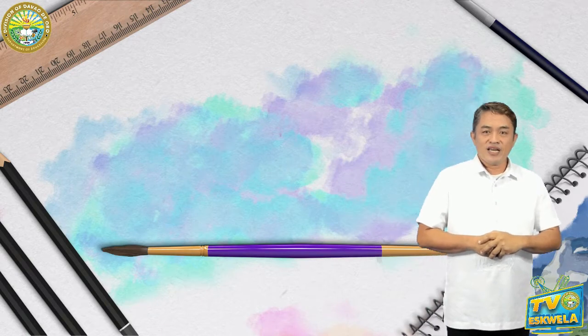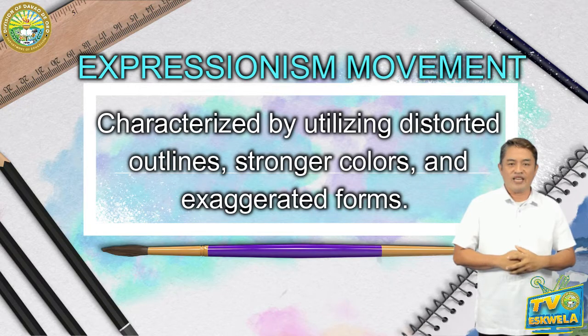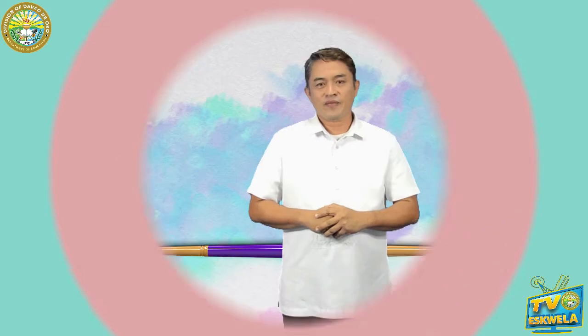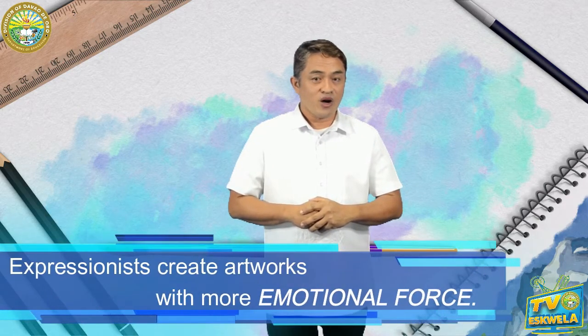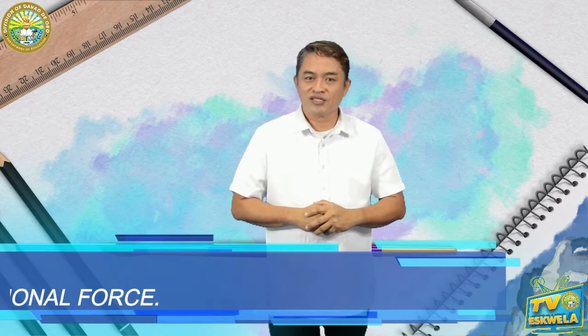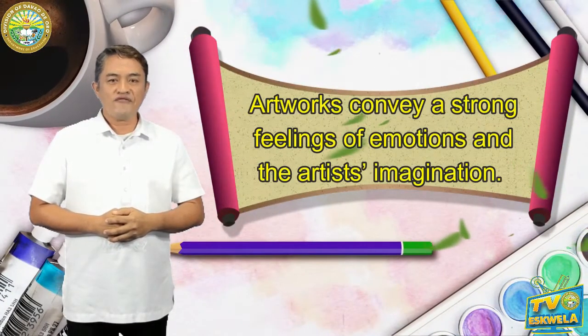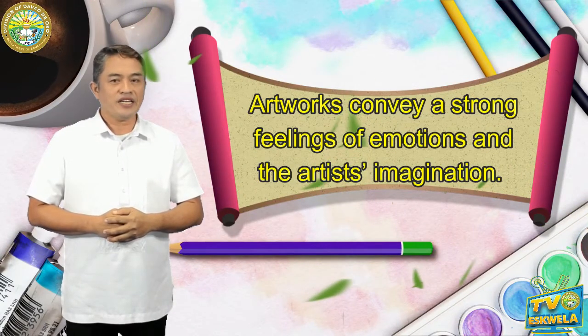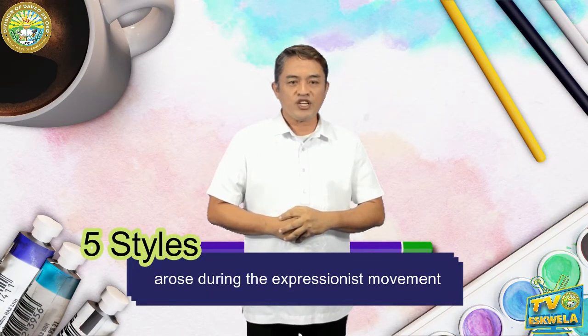In contrast, the Expressionism movement is characterized by utilizing distorted outlines, stronger colors, and exaggerated forms. Instead of focusing on natural and realistic images, Expressionists create artworks with more emotional force. Artworks convey strong feelings of emotion and the artist's imagination. These are the 5 styles that arose during the Expressionist movement.